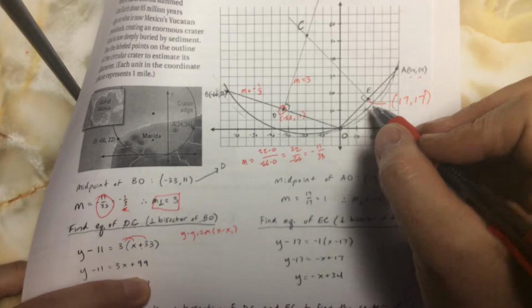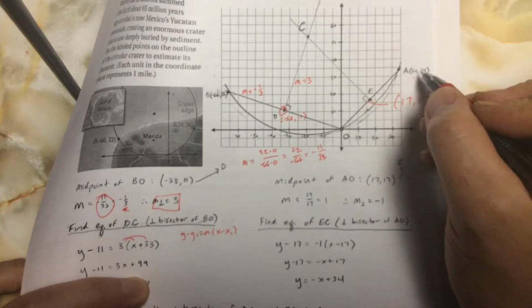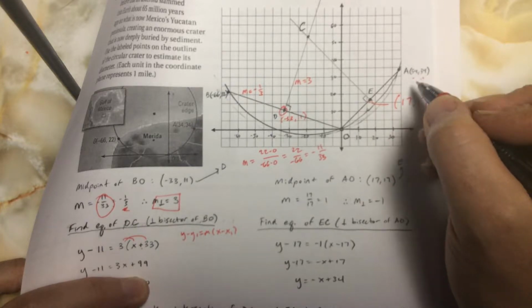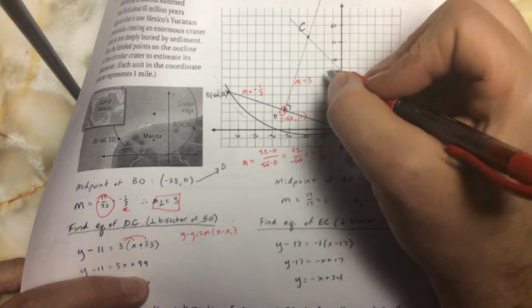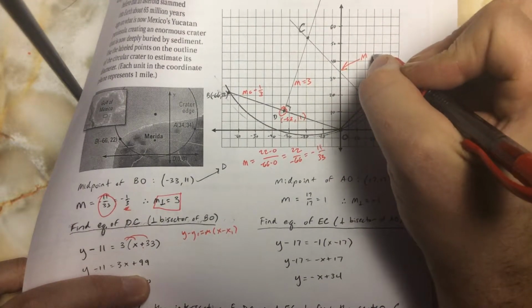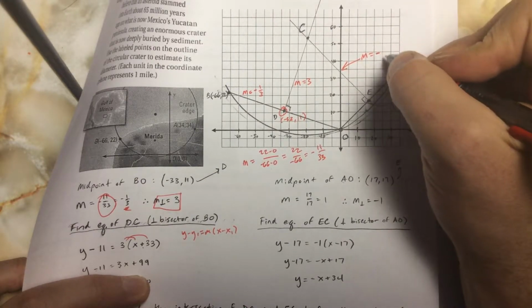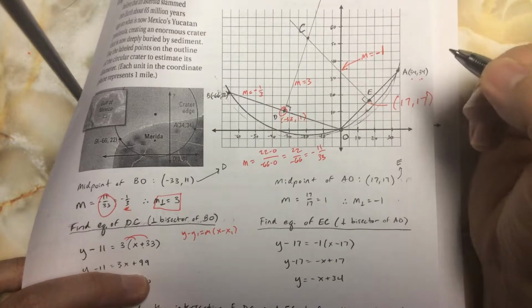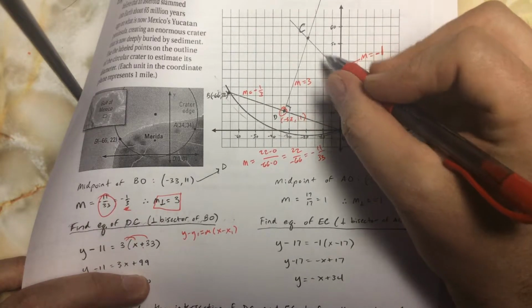Okay, and our slope of this line is 1, because the change in y over the change in x is just 34 over 34, which is positive 1. So the slope of our perpendicular bisector is going to be the opposite reciprocal. Well, the opposite of positive is negative. The reciprocal of 1 is just 1. So that's what we have for the slope of our perpendicular bisector here.